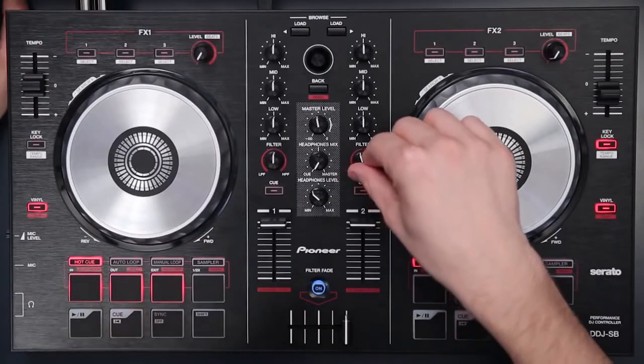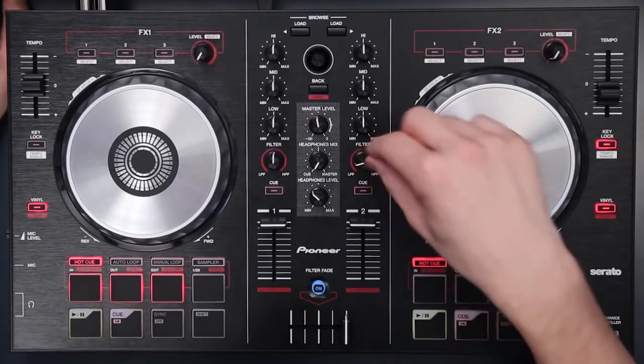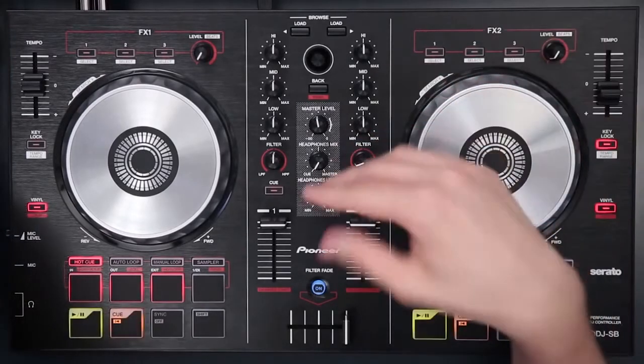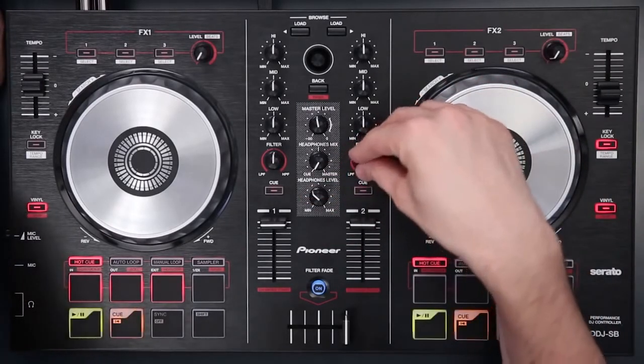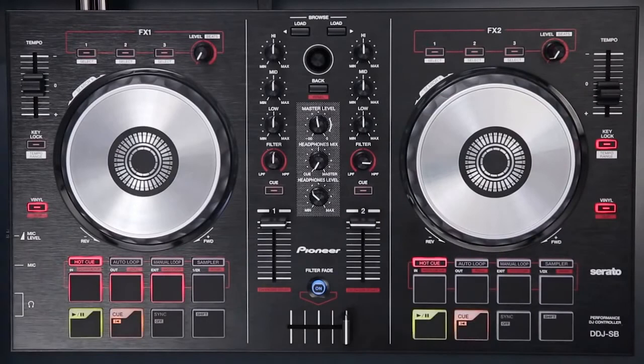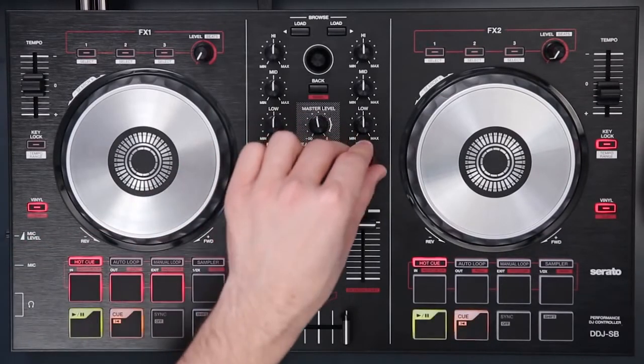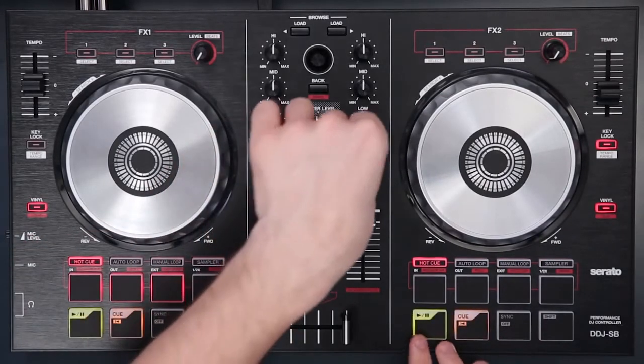In a similar fashion to using the EQ when mixing, the SB has a filter on each channel as well. You've got a high pass filter and a low pass filter. When you turn the filter to the left, you've got the low pass filter, and that cuts out the high frequencies, leaving only the bass. And if you turn to the right, you've got a high pass filter, which cuts out the low frequencies but leaves the highs. So we'll just demonstrate that quickly.